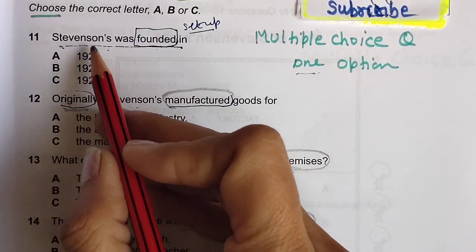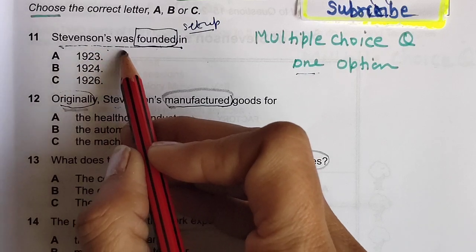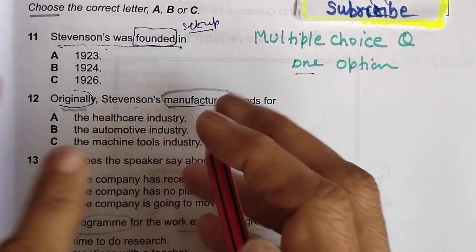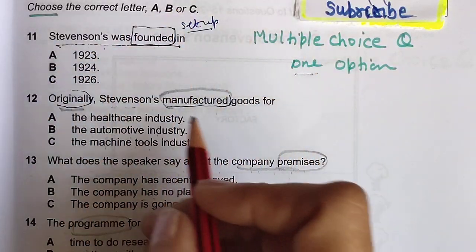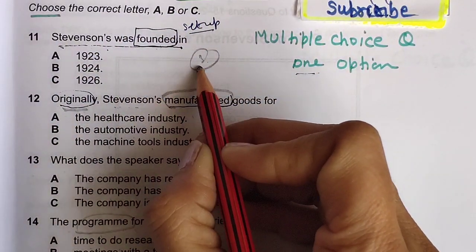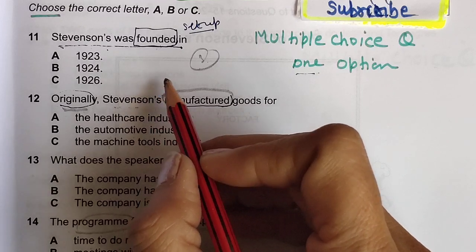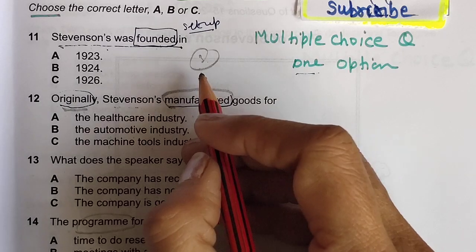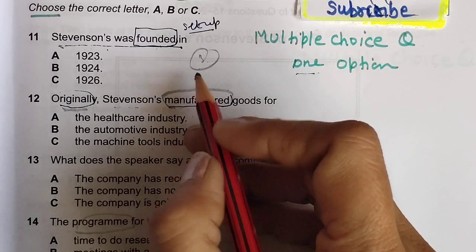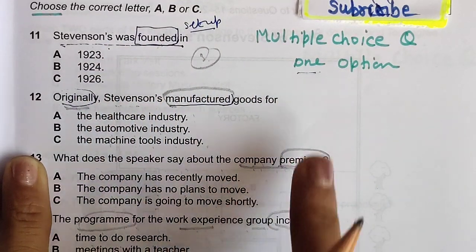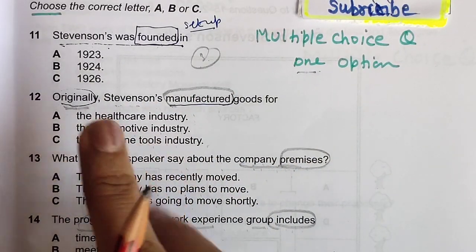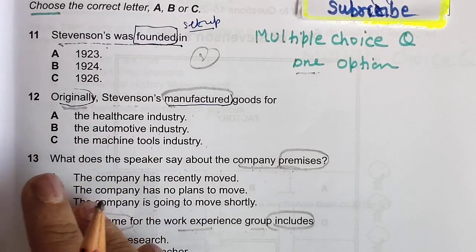Your eyes should be on the page, and your ears should listen to the audio. Only the combination of these three things is really important for getting high bands in listening. After practicing 3-4 listening tests continuously in a day, and by following these rules for MCQs, you are going to improve by 2 bands in listening. I'm telling you. Let's start this exercise, you will understand more.